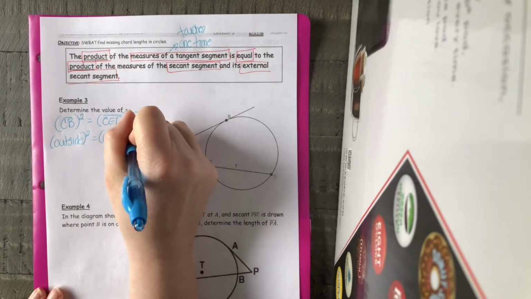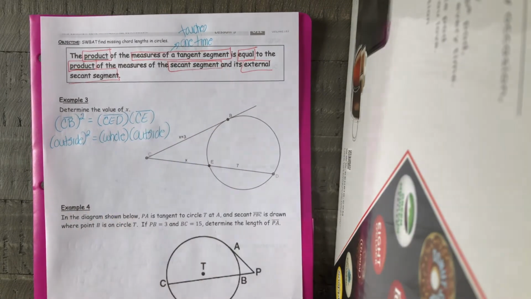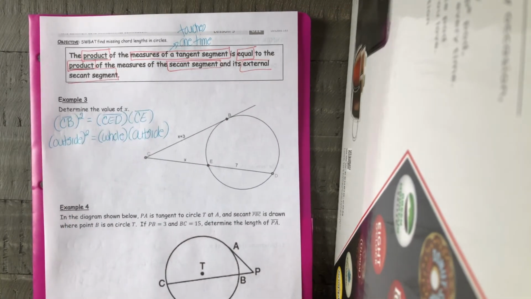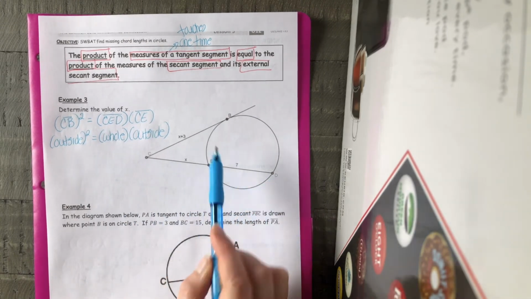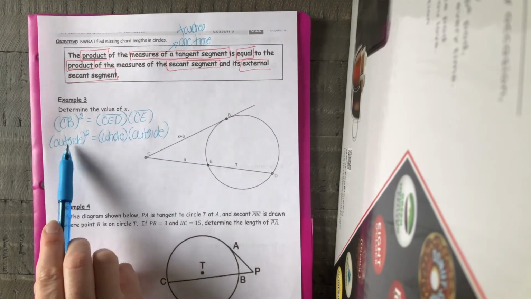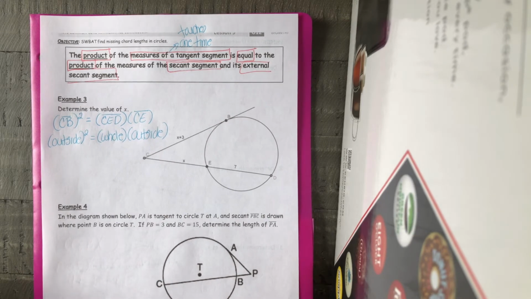And again, CE is just outside the circle. So on the last question, it was your outside whole times your outside whole. This question is just a little bit different. I have my outside whole, but over here I don't. I just have the outside. So I'm just going to multiply it by itself. All right. And then from here, we'll plug in and try to solve.